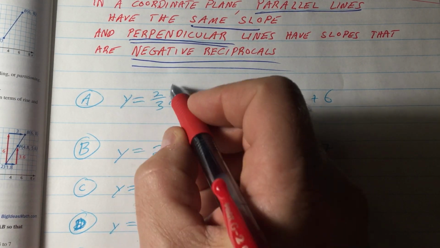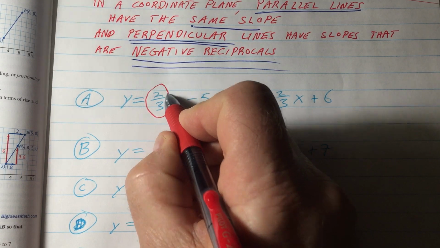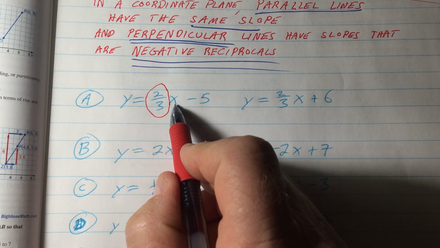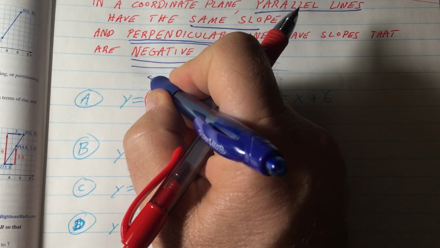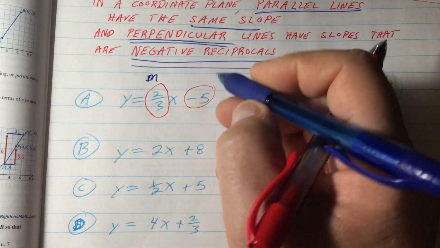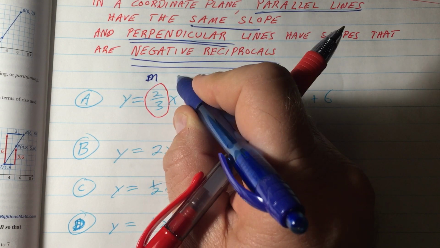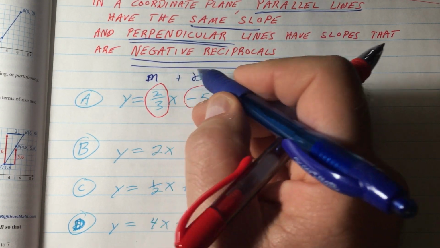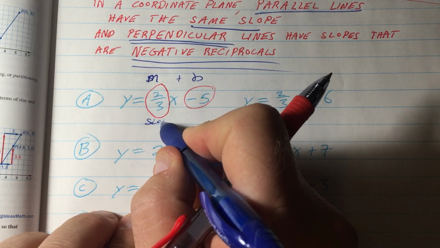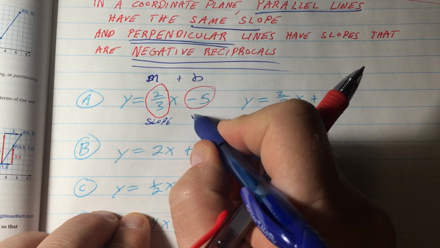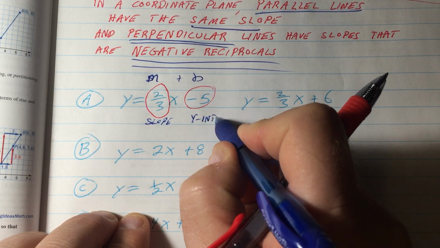Between the equal sign and the x, that is going to be your slope, the m portion, and what comes after the x, that is going to be your y-intercept.